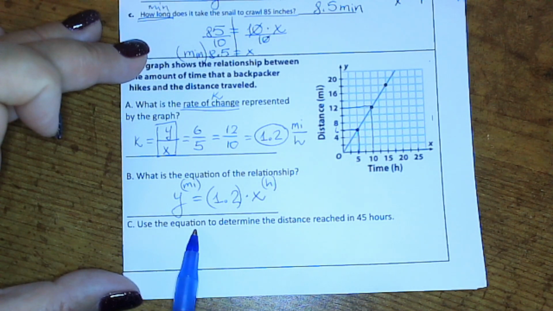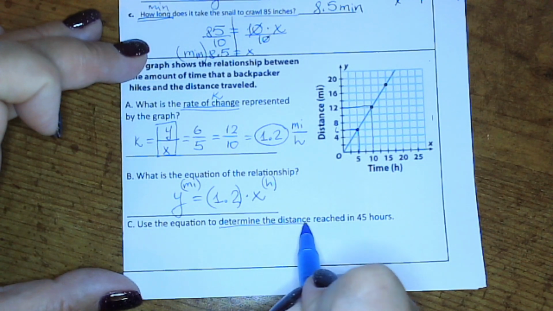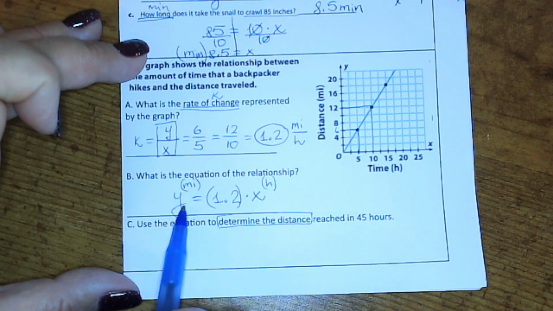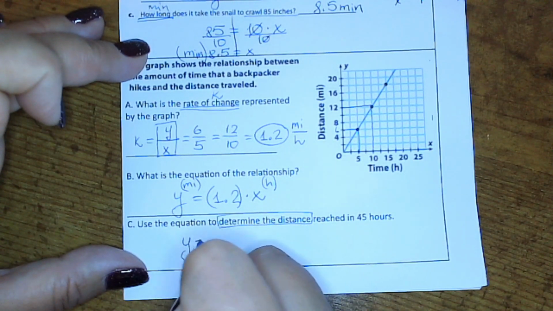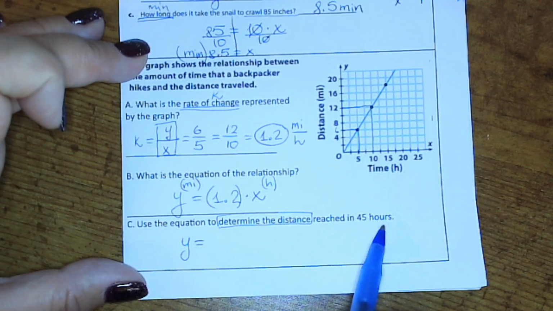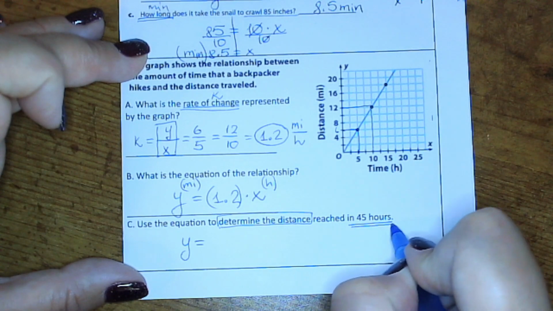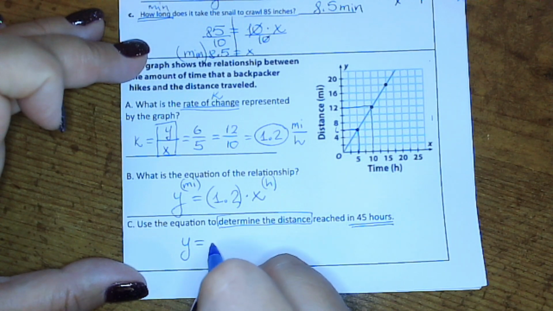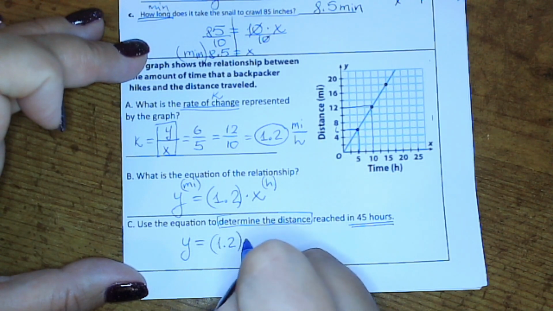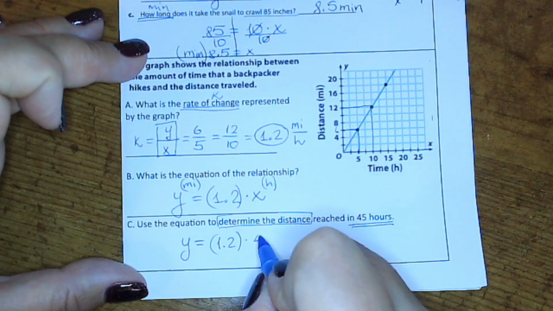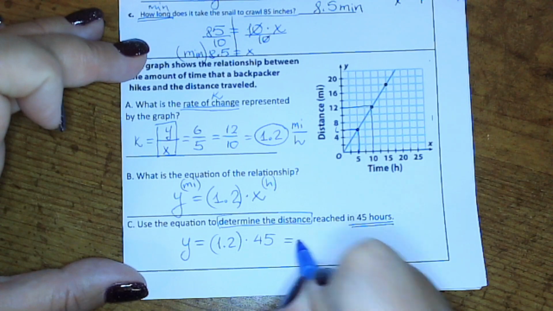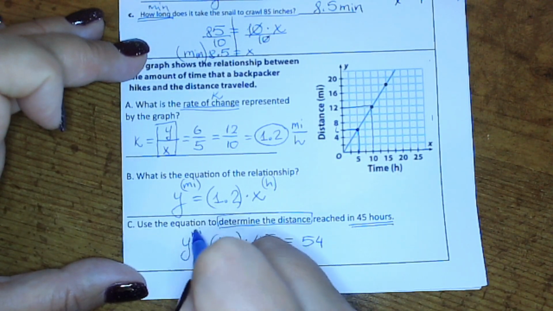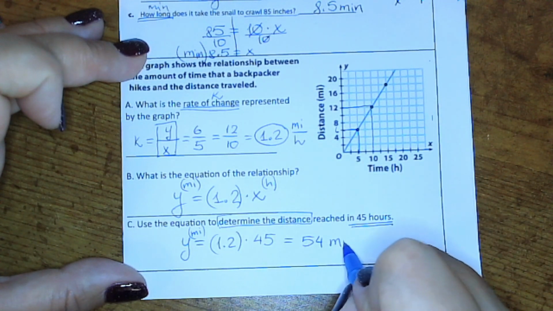To use this equation, we'll determine the distance. So that means I don't know y, but I know that the travel was 45 hours. So I'm going to multiply 1.2 times the number of hours, x 45, and that will be 54. Distance is measured in miles, so 54 miles.